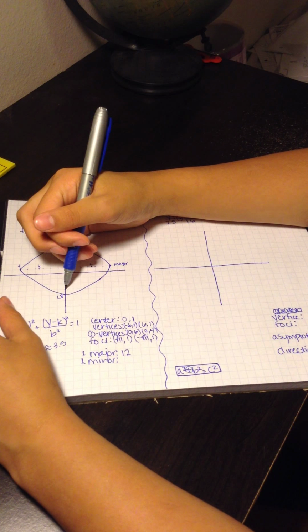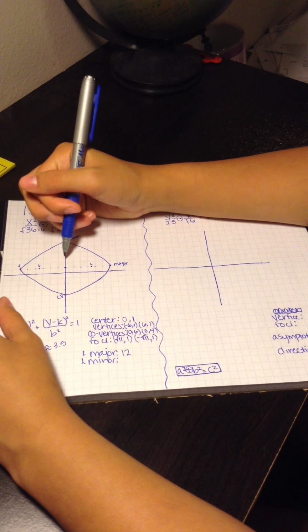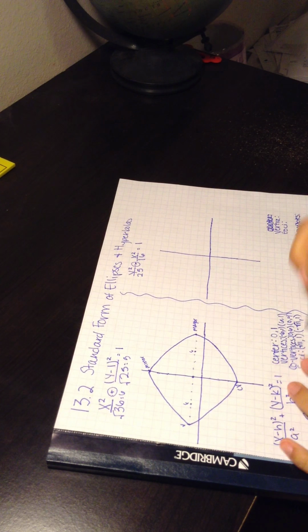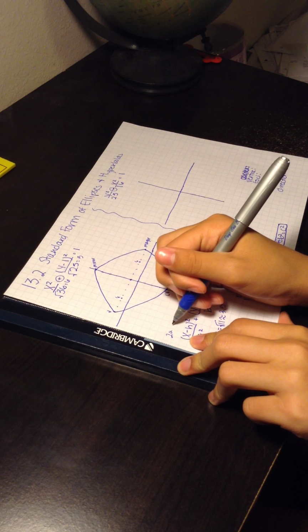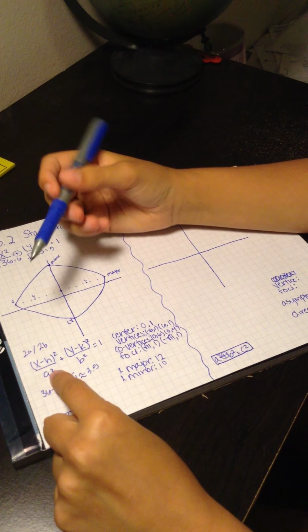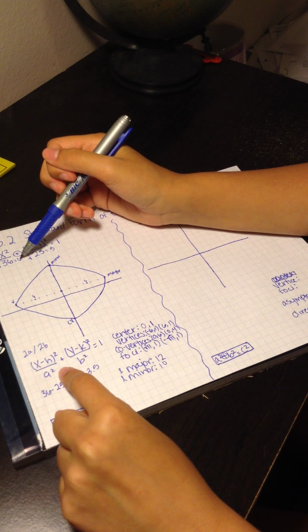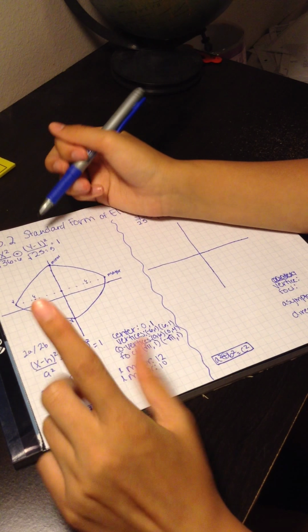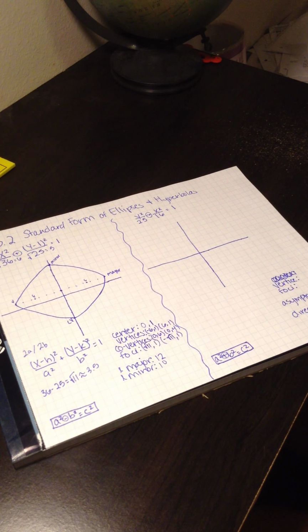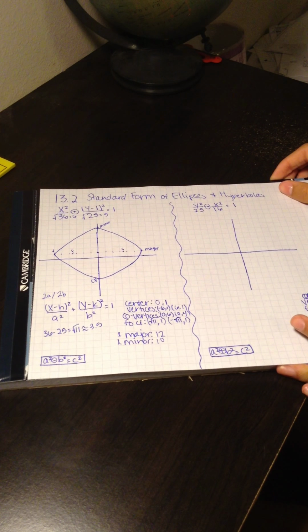Our minor axis is 10 units long. Okay. Another way that you can do that is 2a and 2b. Whenever you do the square root, it's just 6 times 2 and 5 times 2, whatever the a and b's are. Okay. So take a minute to write all that down. Get that lined up.